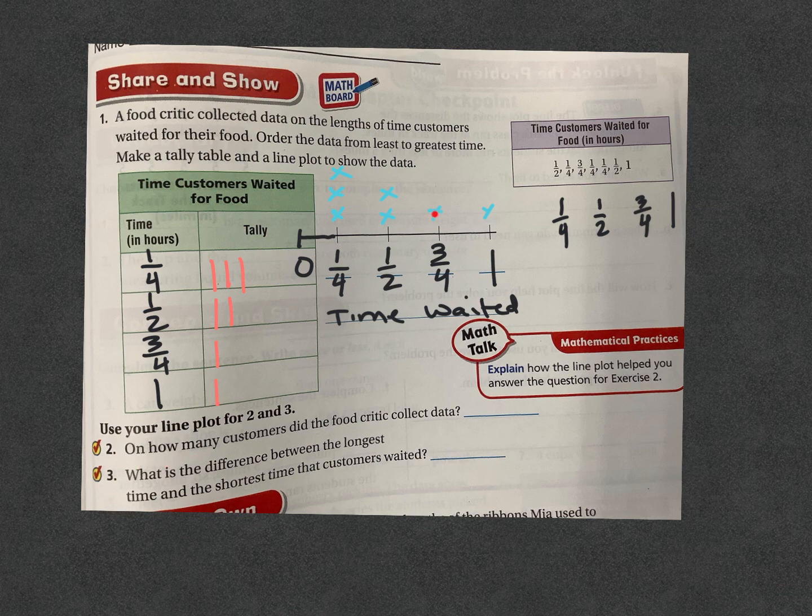Now that these are all completed, we can easily answer the questions. On how many customers did the food critic collect data? 1, 2, 3, 4, 5, 6, 7 people. That's a 7. And what is the difference between the longest time and the shortest time that a customer waited? Difference is your key word. Difference means subtract. So let's take the longest time they waited. It's 1, but we know we're subtracting, so let's make that 4/4. And the shortest time that customer waited was 1/4 of an hour. The difference between them is 3/4. 4 minus 1 is 3, and there you go.